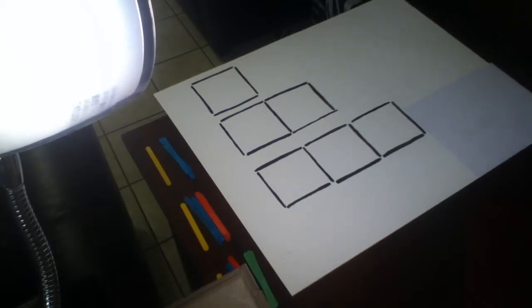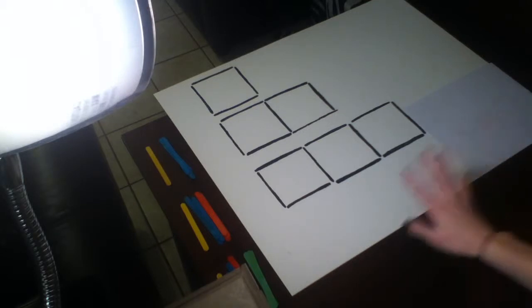Today I'm going to show you an activity that will demonstrate and explain the process of finding an algebraic rule based on a certain pattern. And this activity is for third graders. So first, let's look at our pattern.